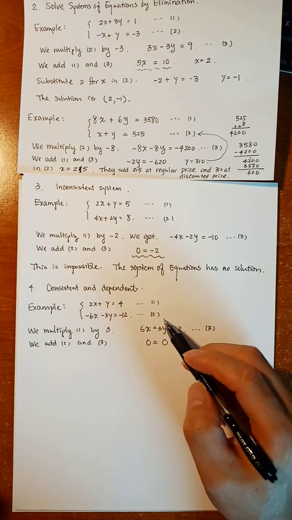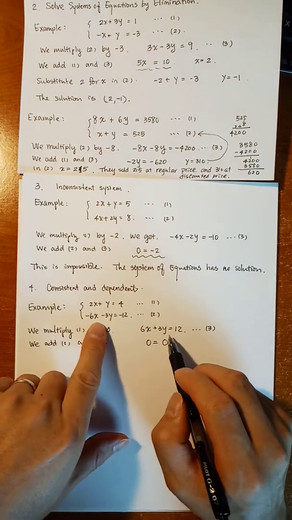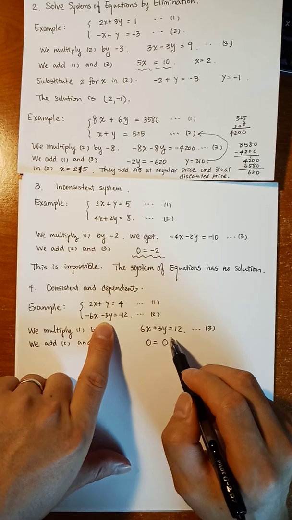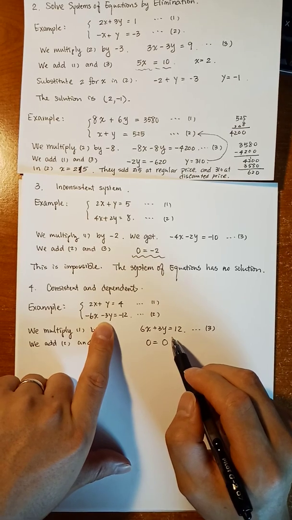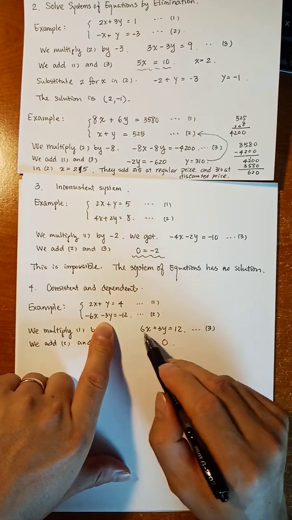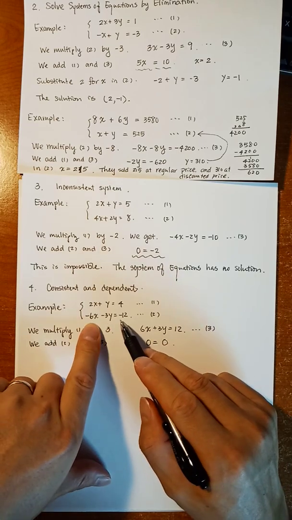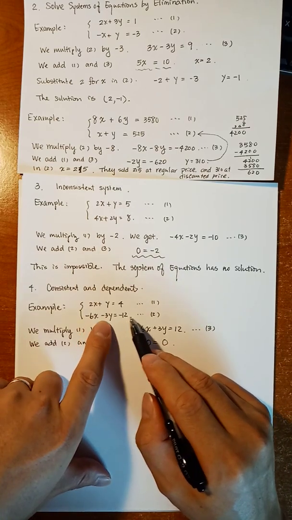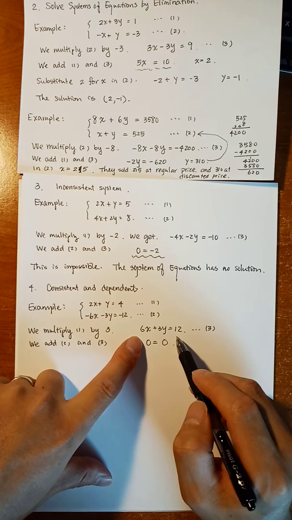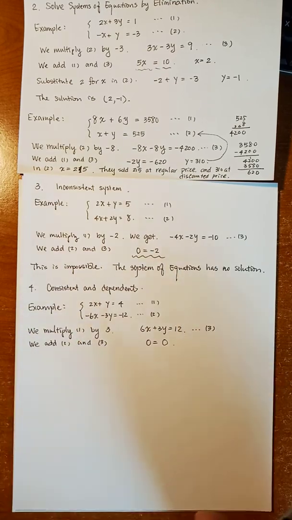Two equations are dependent. Actually, you can see that those two equations are equivalent, even though they have different expressions. If you multiply this equation by -1 on both sides, you will get equation 3. So they are equivalent. They do represent the same line with a different formula.